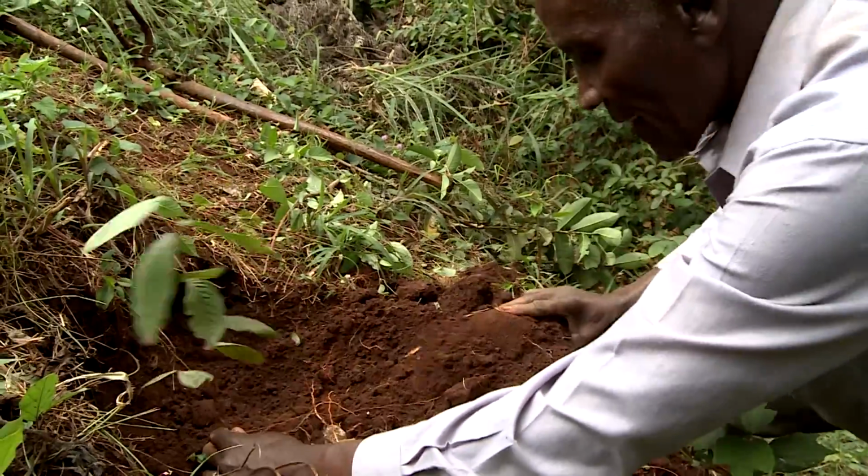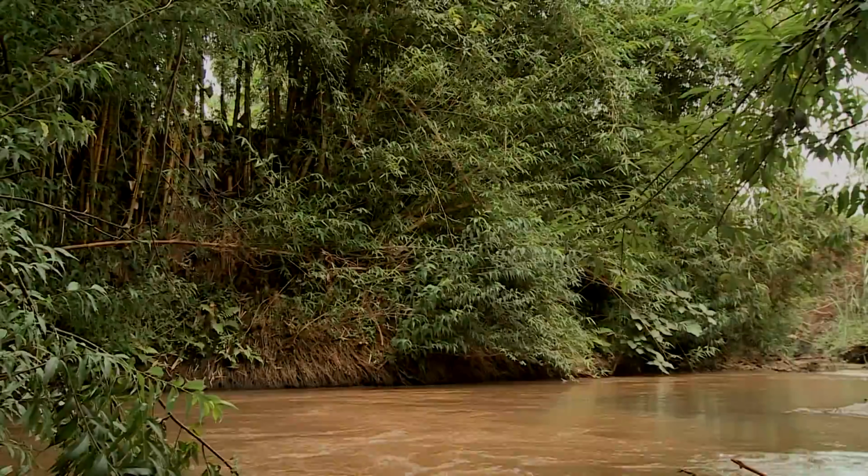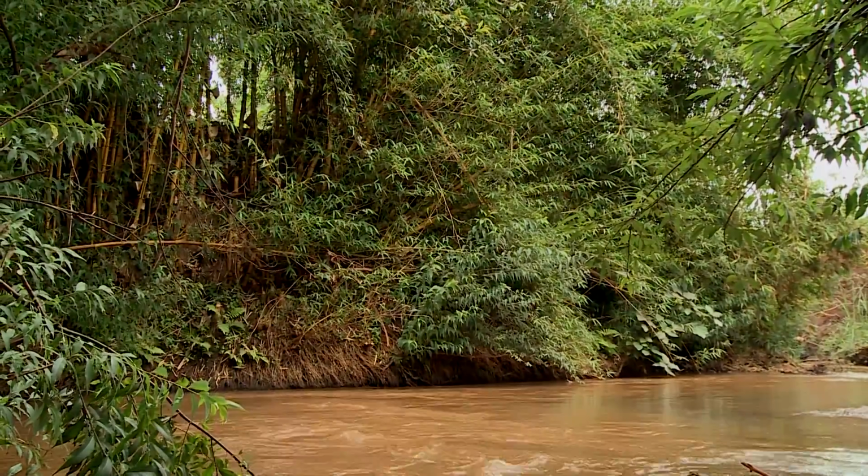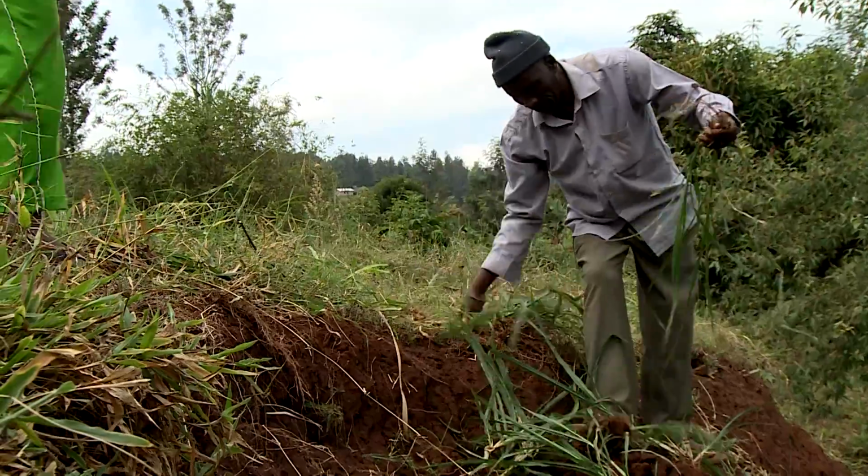I've planted fruit trees like the guavas. I've planted the bamboo trees, grevillea trees, and napier grass to reinforce the riverbank.